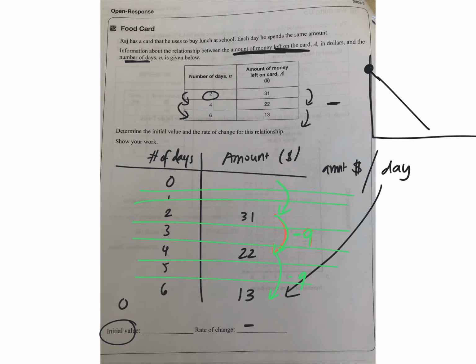We want to go up to 0 days. So instead of subtracting 9, how would I do the reverse to figure out what the initial value is? Raphael just said it. What's the opposite of subtracting 9? Add 9. So what's 31 plus 9? 40.